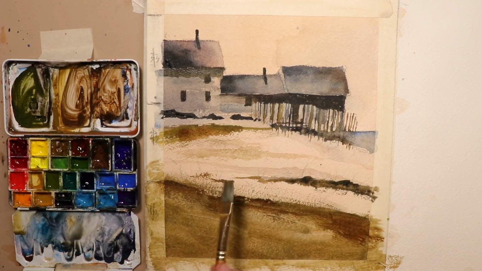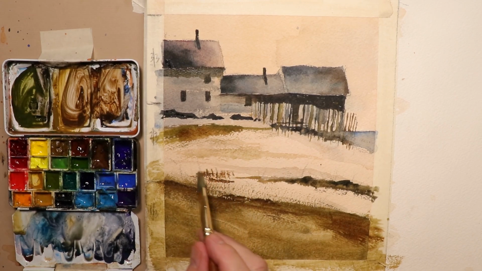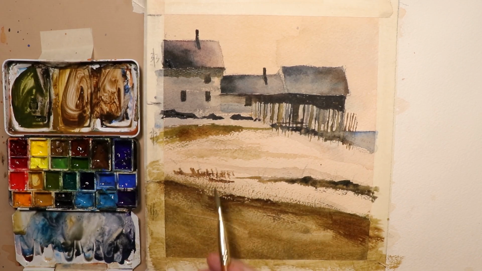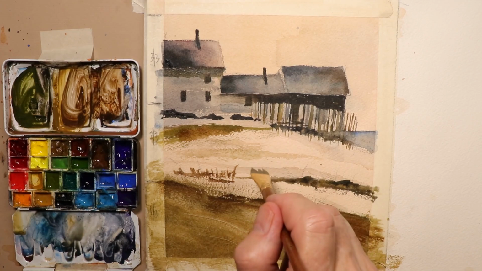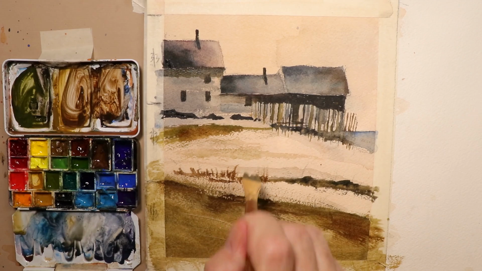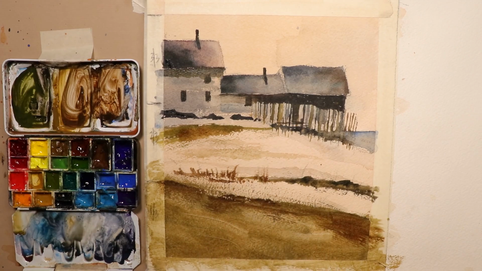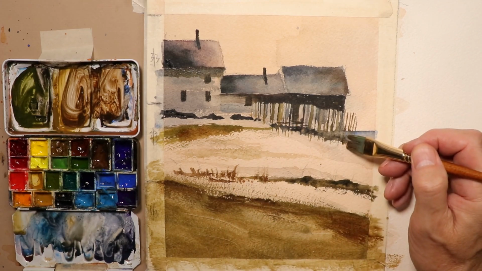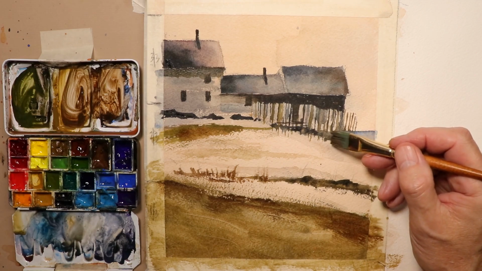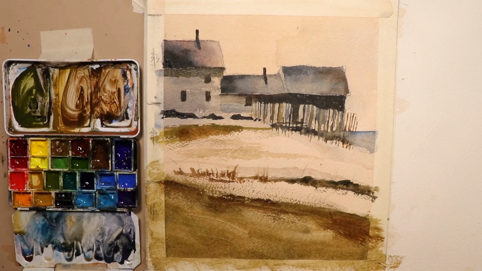I just take a little bit of the brush and kind of do a couple upstrokes like that. And that looks really good. And I'll just do some touch-ups over here as I'm looking there. That looks pretty good.